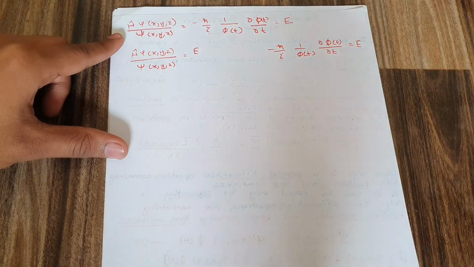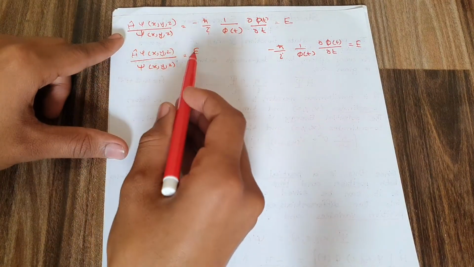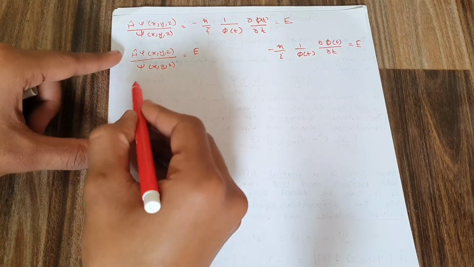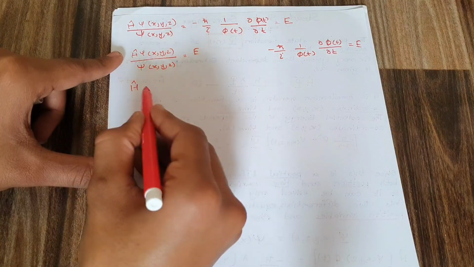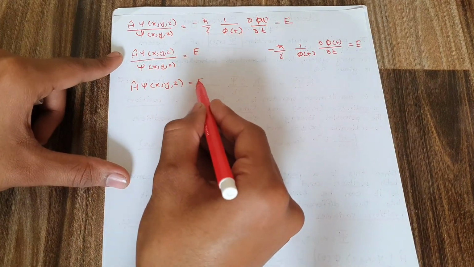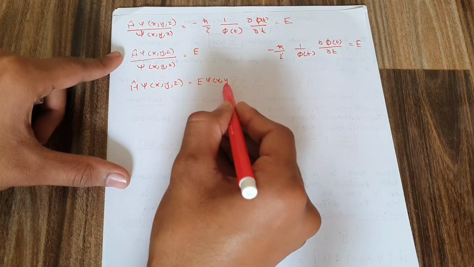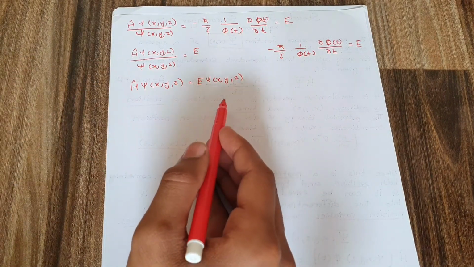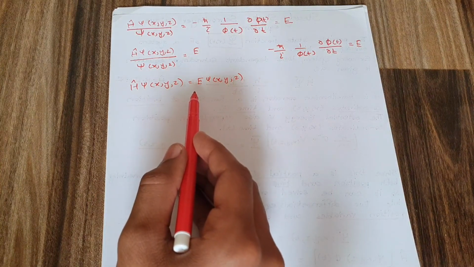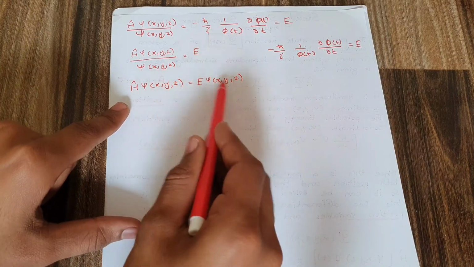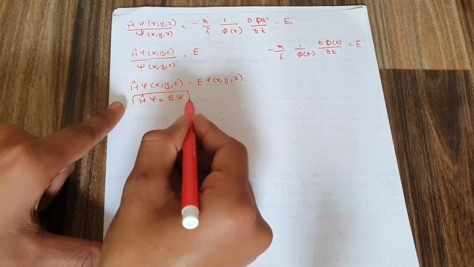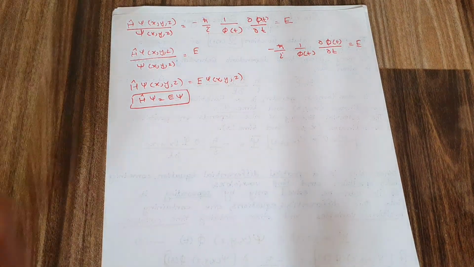Okay, so now take this part of the equation. On taking this part of the equation, what I can do is multiply this with here. So this part of the equation will go here, H psi x y z, and this part will go here, e into psi x y z. Here, as you can see, this part is the time independent Schrodinger wave equation, also called the amplitude equation. If I drop this xyz, it is H psi equal to e psi, and this is the famous form of the time independent Schrodinger wave equation.